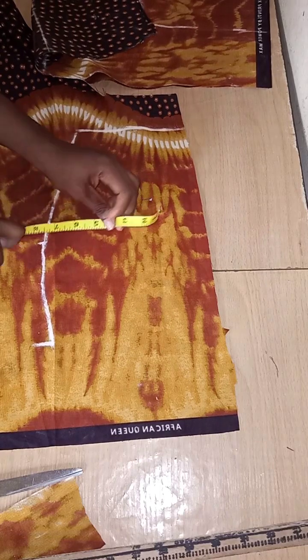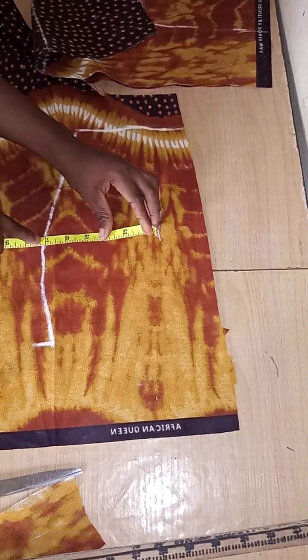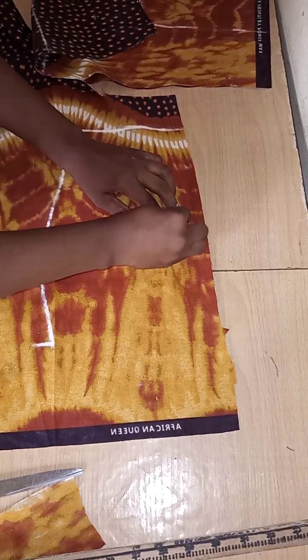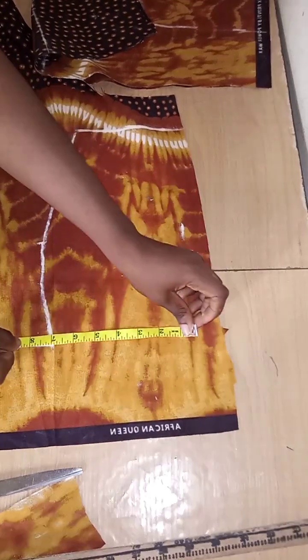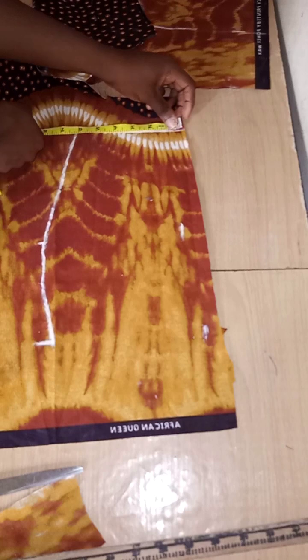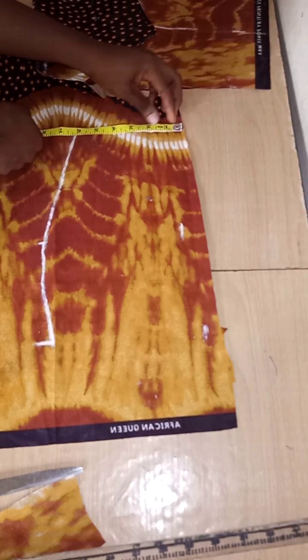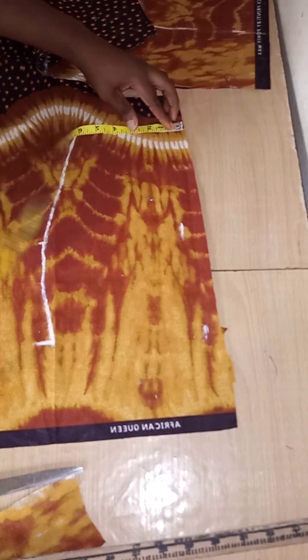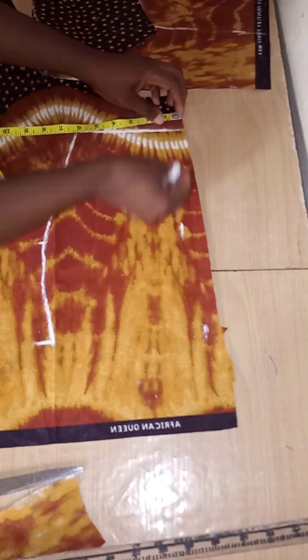So 7 inches is okay for me, like I said. So I'm going to mark 7 inches like this. So this part is 5, 6. It's still fine.